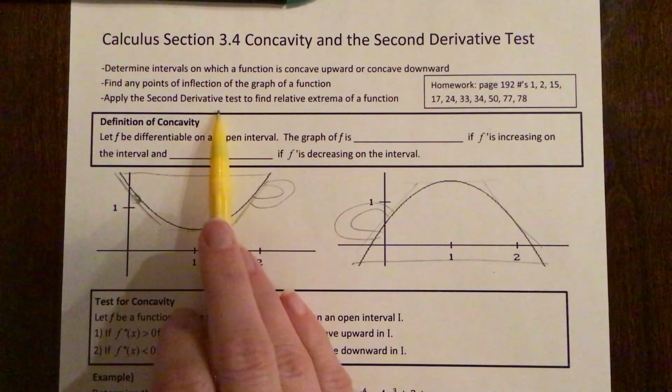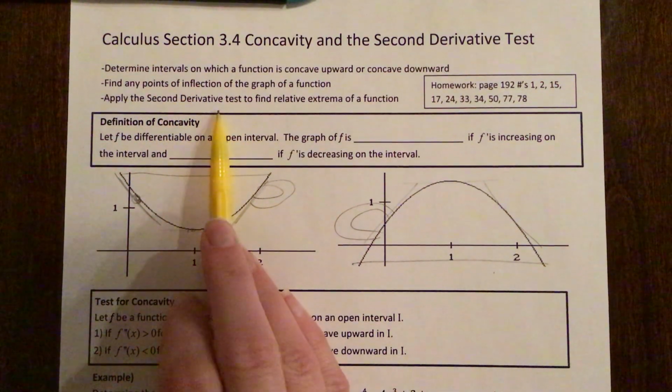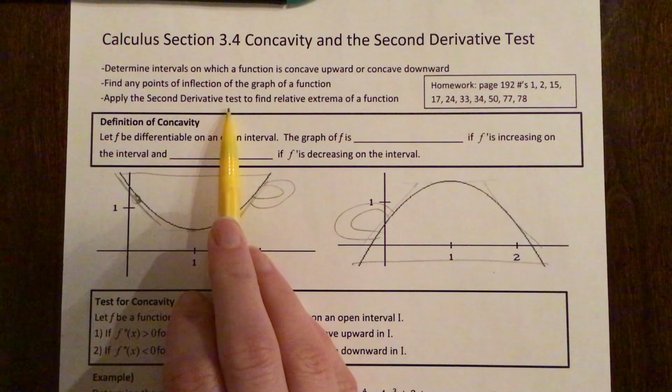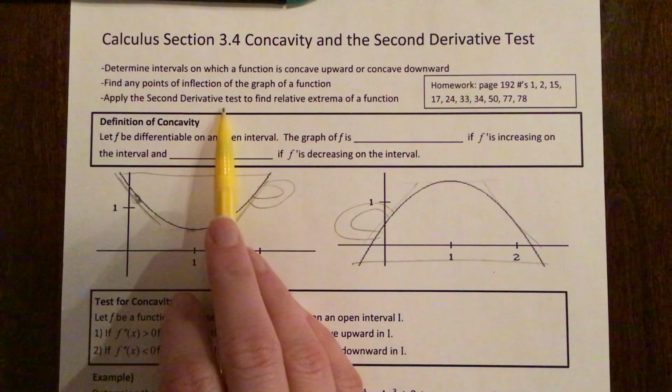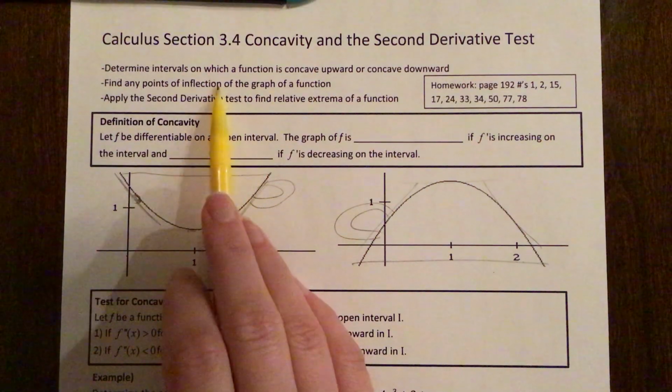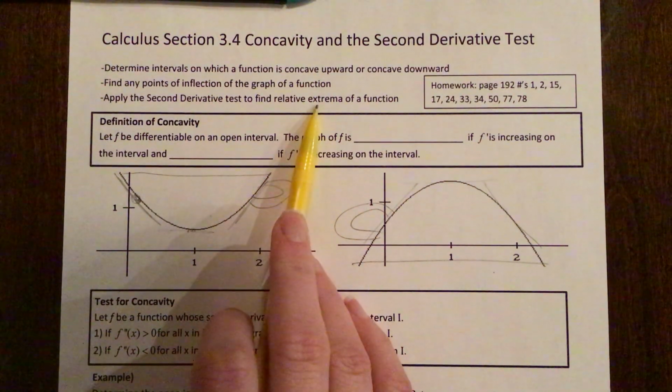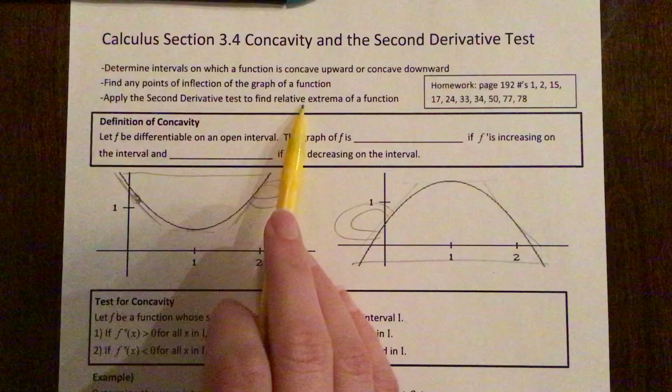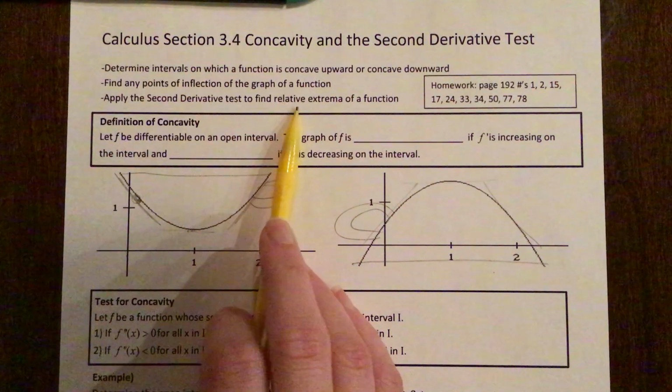Apply the second derivative test. The second derivative test is super similar to the first derivative test, but the second derivative test will help you find points of inflection and relative extrema. Relative extrema are mins and maxes.